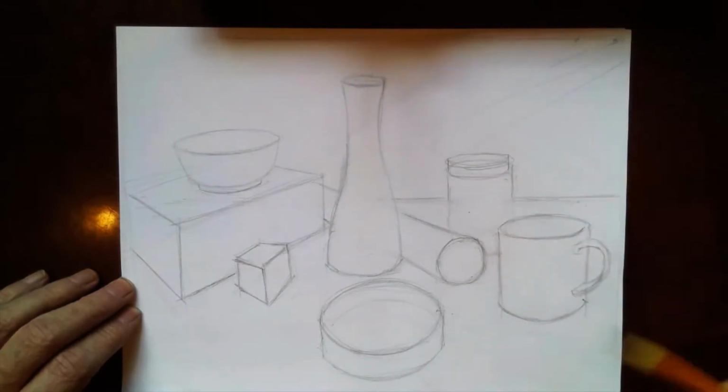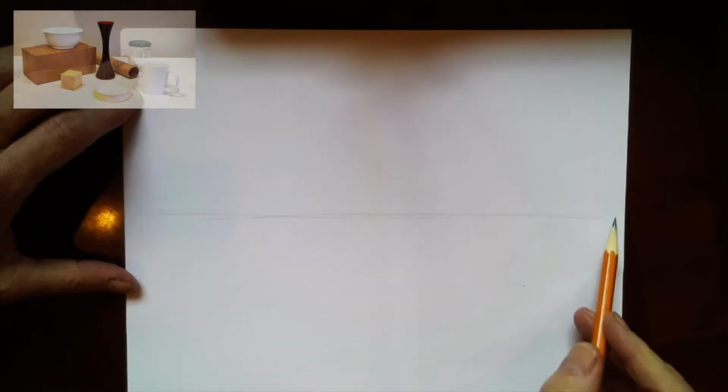So we're going to go ahead and start and see where we go with this. The first thing is, I'm going to draw the back of the tabletop. I'm going to draw it right about here. I'm going to draw fairly light. And then from there, let me see if I can move my screen around so I can get both the image and, alright.